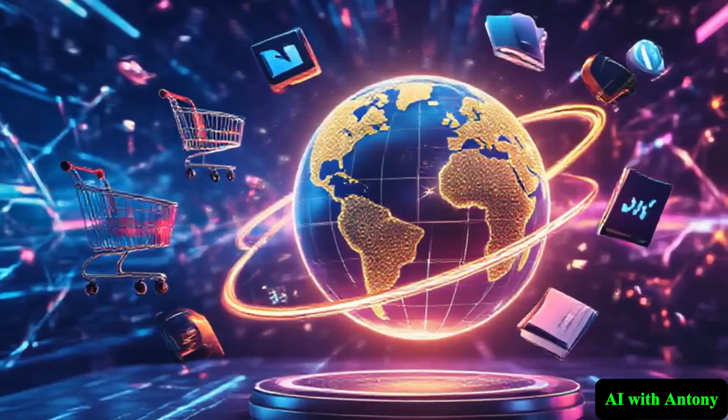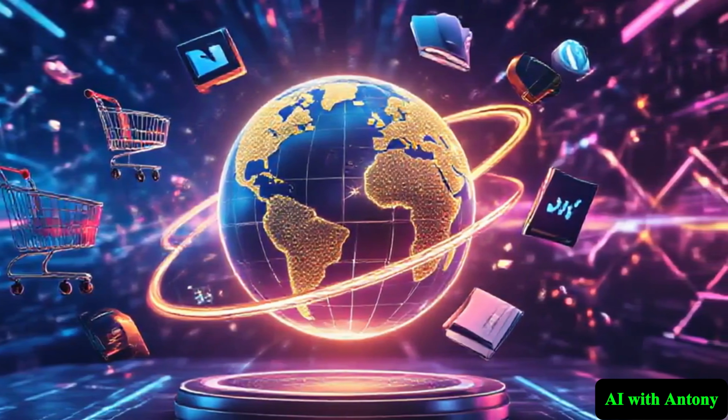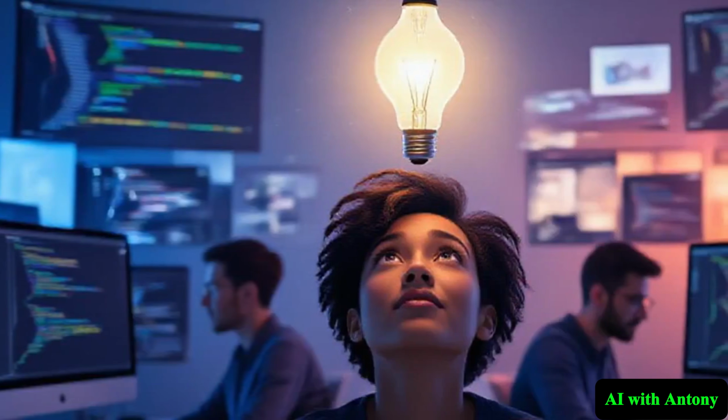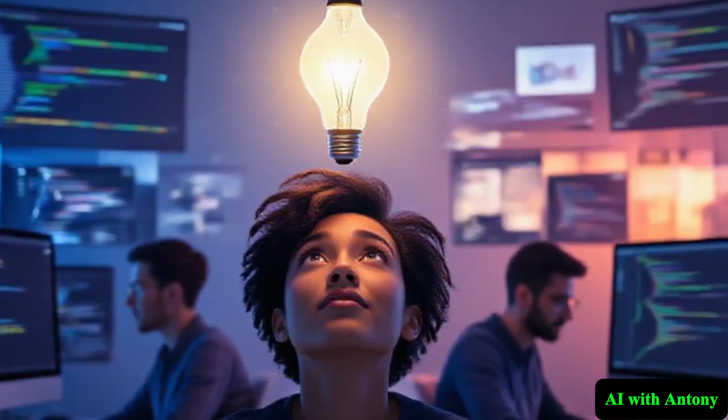What is web development? Have you noticed that almost everything today happens on a website? Shopping, learning, watching videos, even AI tools. But have you ever wondered how these websites are created? That process is called web development.